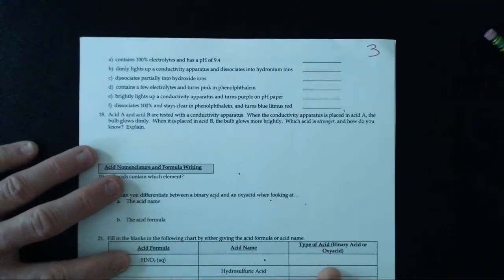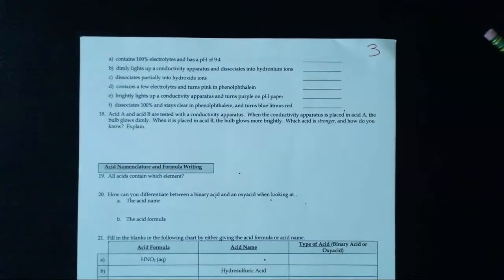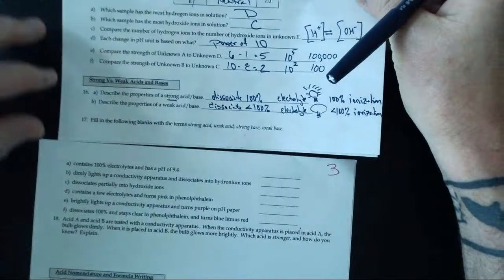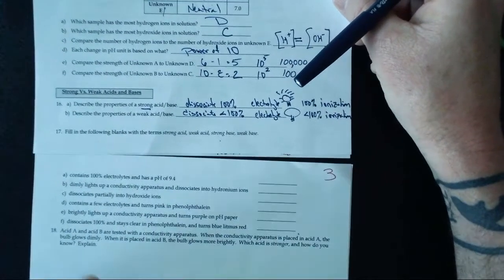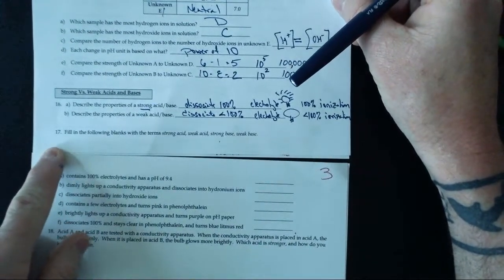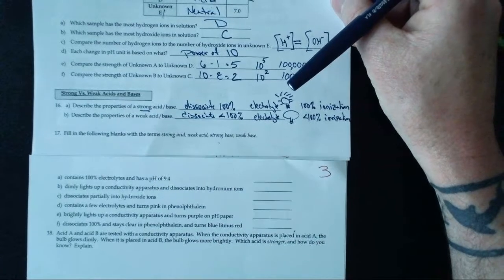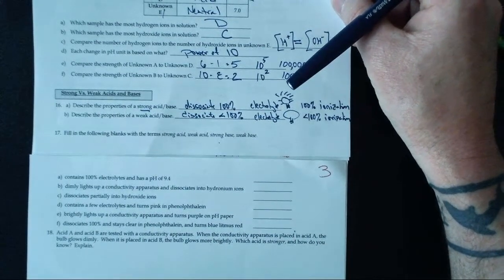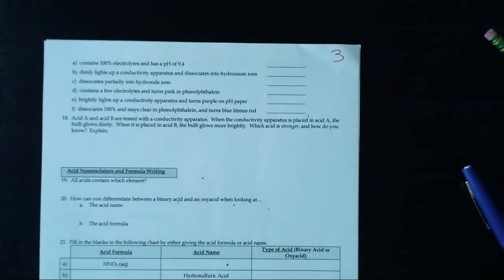So let's take a look up here at letter A from the first part, and actually this question reads, I guess I should put this here. So this is where we were yesterday. Fill in the following blanks with the terms strong acid, strong base, or weak base. So now we have A through F that we're going to do that for.